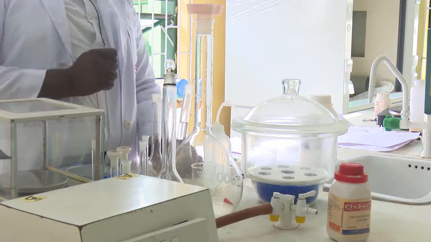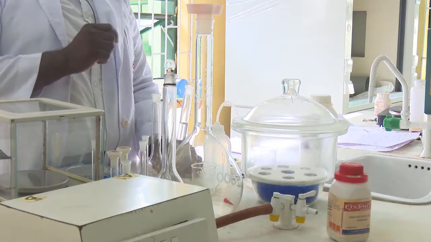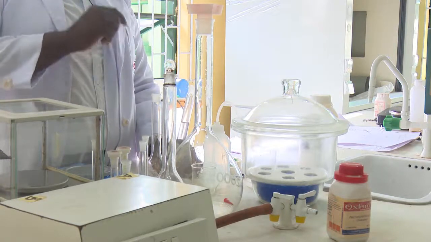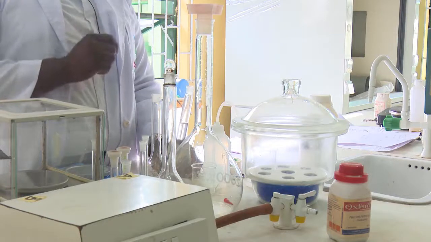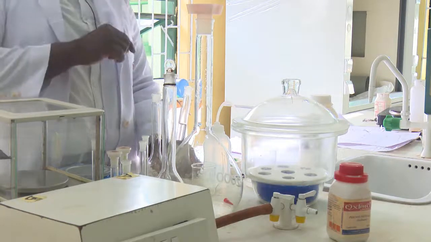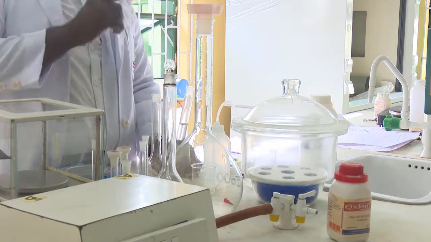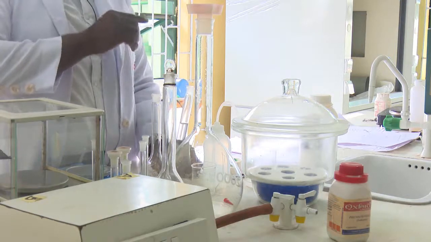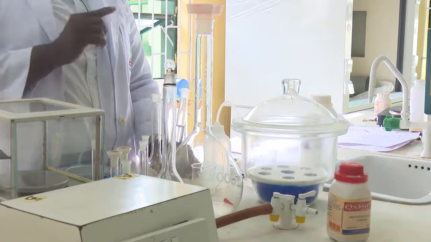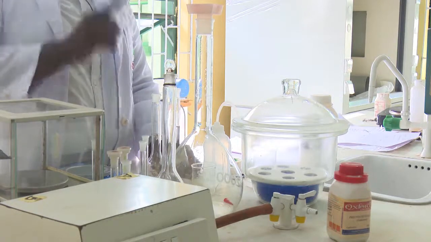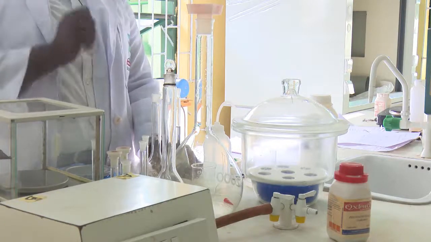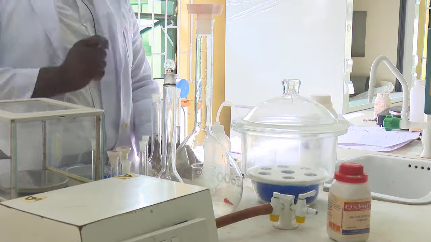Our M2 is the concentration we want to prepare, which is 0.1. Our V2 is your 250 cm³, which is the volume you want to prepare your 0.1 molar in. And your M1 is your initial concentration, so you divide 0.1 molar times 250 all over 1 molar. When you do this calculation, you are going to have 25 cm³.